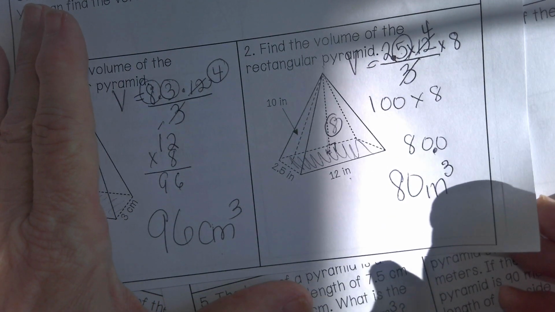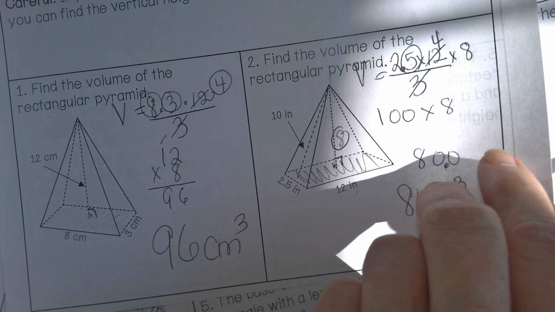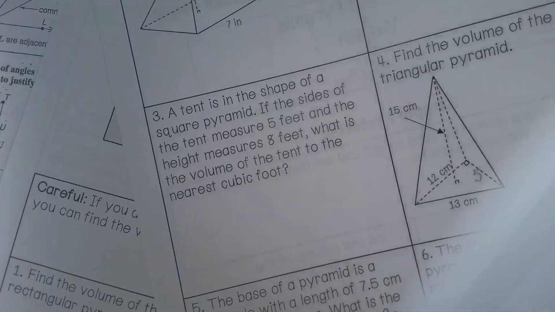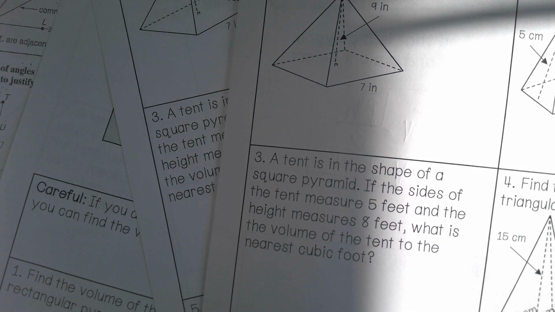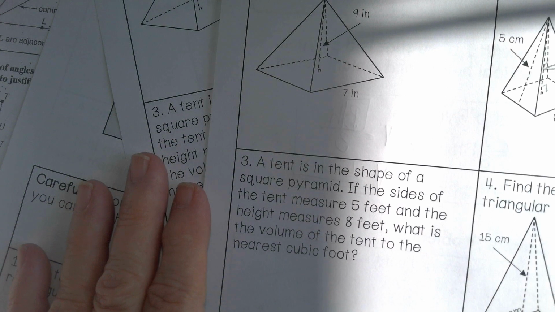Okay. Then flip it over. Do we have a quiz this Friday?